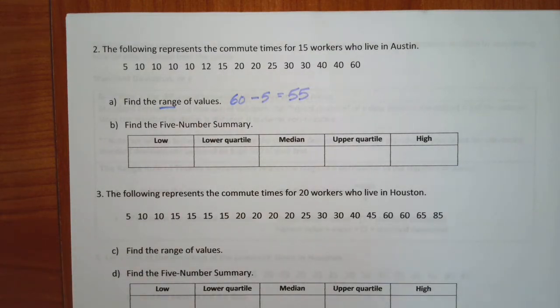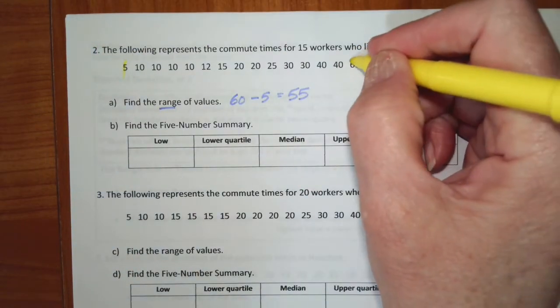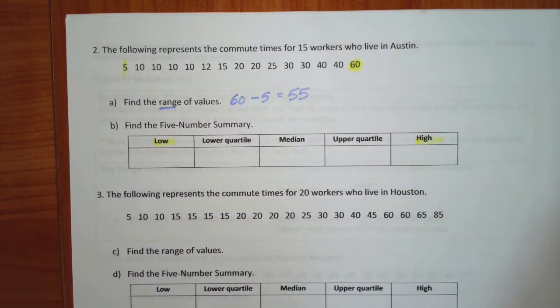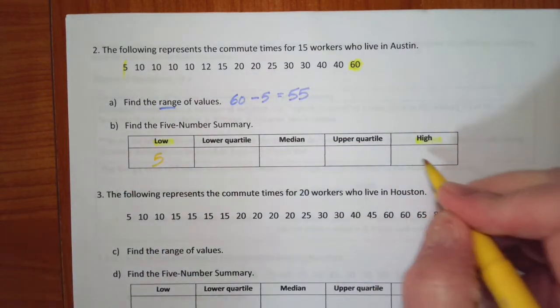So once again, I know my low value and my high value, so I can complete the low and the high in the 5-number summary. So the low is 5, the high is 60.